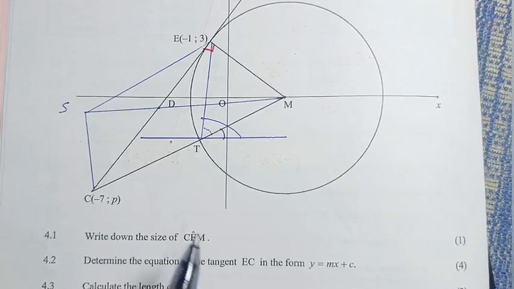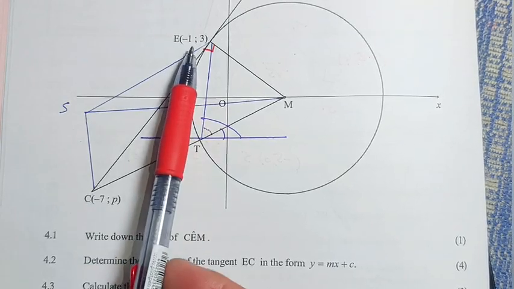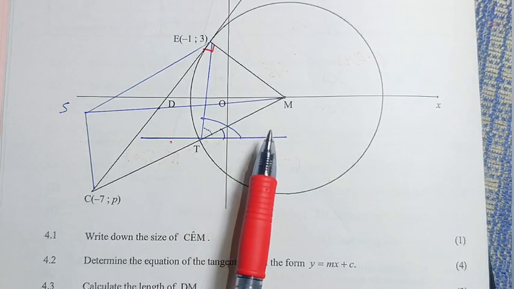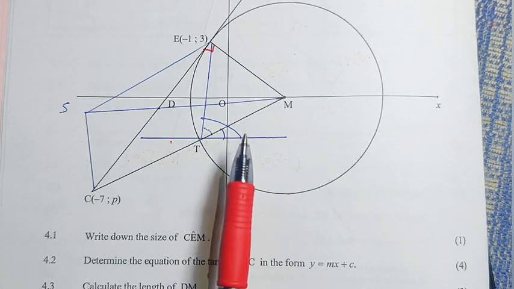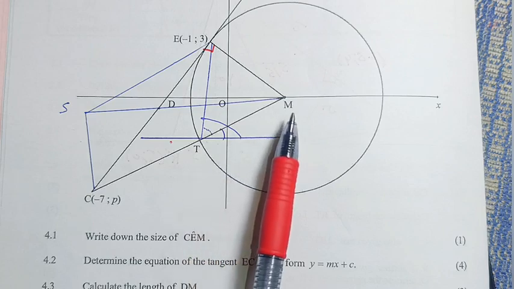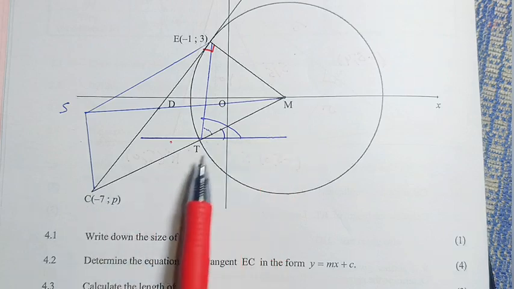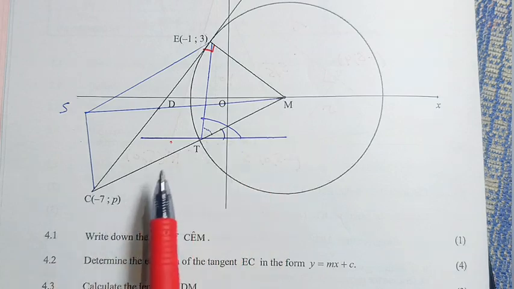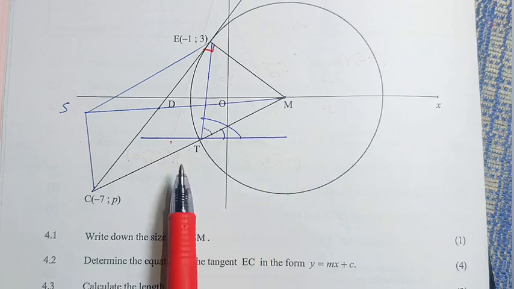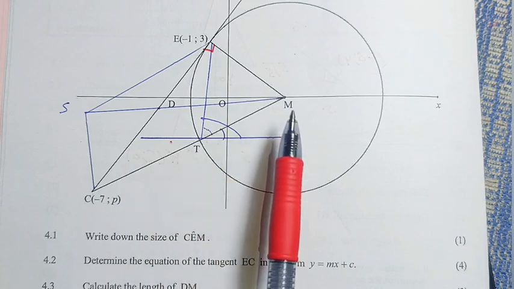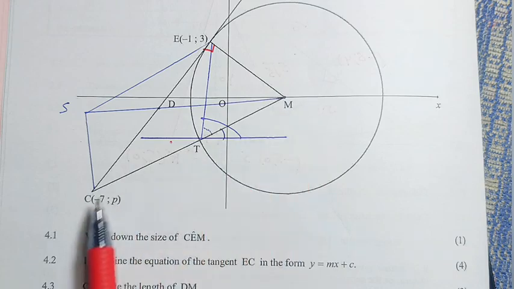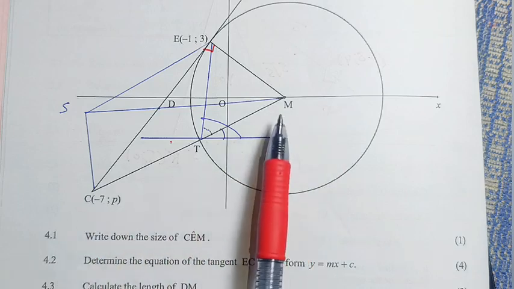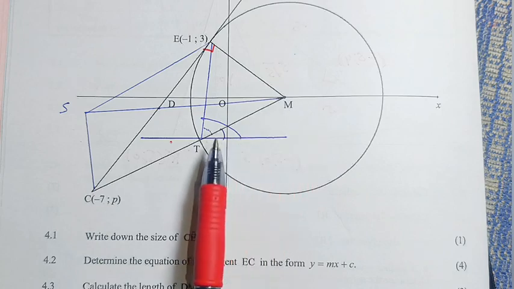Now we have the coordinates of T, so I'm going to find the gradient of ET, and the gradient of TM we already have. Why? Because M, T, C lie on the straight line, and they are collinear points, so their gradient is equal. So the MC gradient is also the gradient of MT, so the whole line's gradient is the same. So I'm going to use MT. The gradient of MT we already have, 1 over 2.